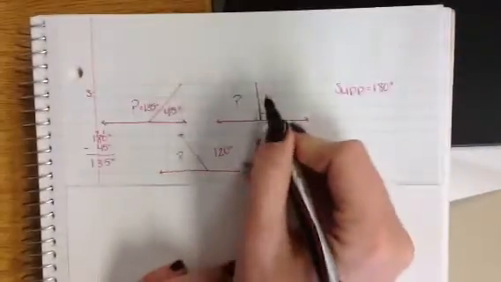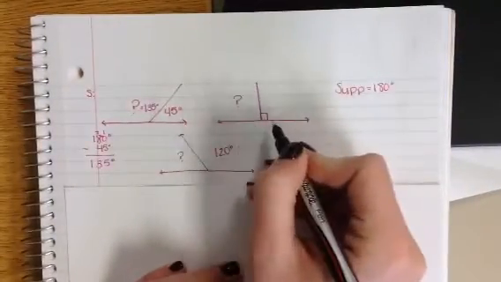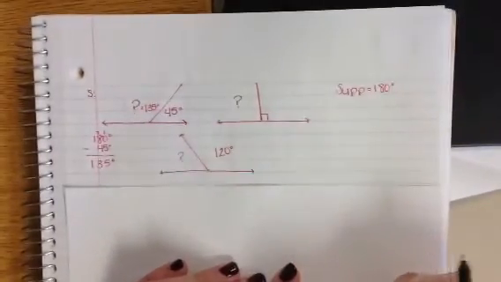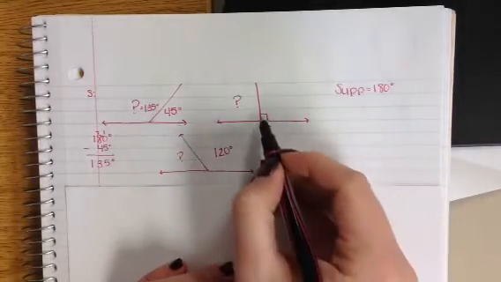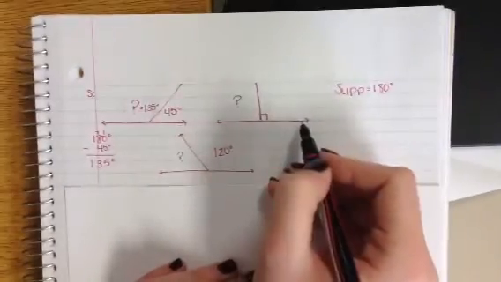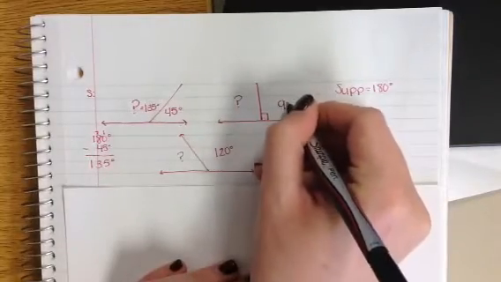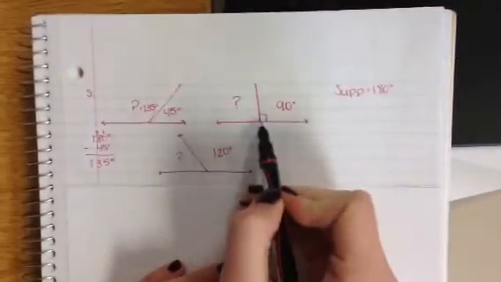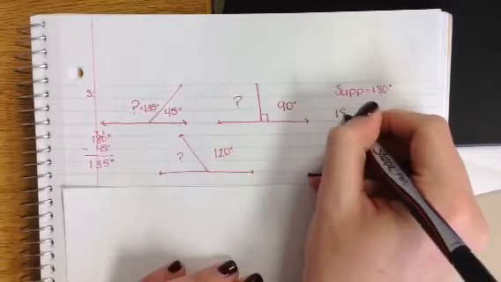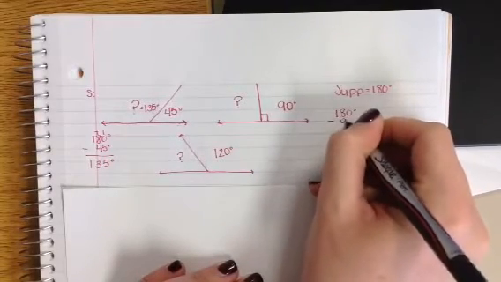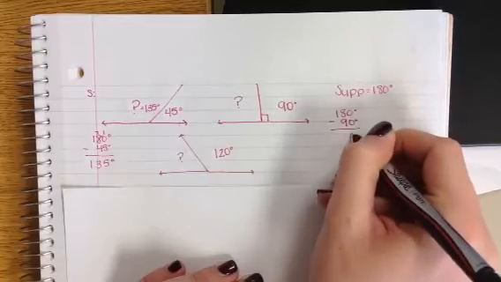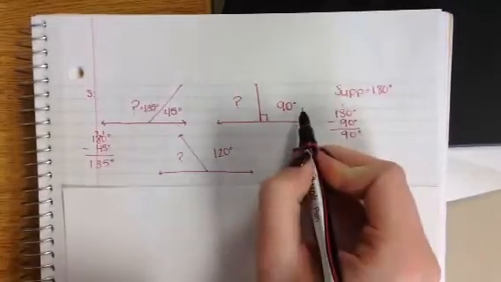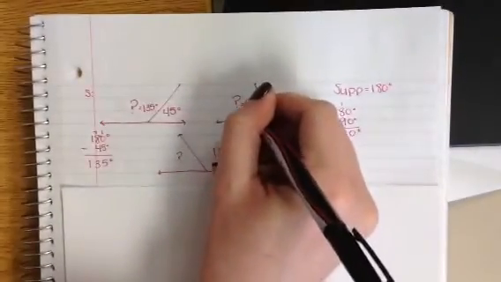All right, same thing over here. Notice that there are not any numbers. This is still a supplementary angle because it is a straight angle. Remember that straight angles are equal to 180 degrees. We also know that this square tells us that this angle is worth 90 degrees. If this portion is 90 degrees and I know that the whole angle is 180 degrees, I'm going to subtract it out. And I know that I am left with 90 degrees. So the supplement to 90 degrees is 90 degrees.